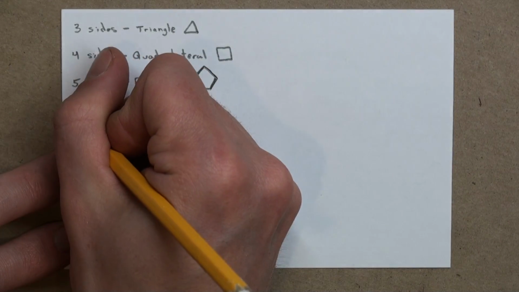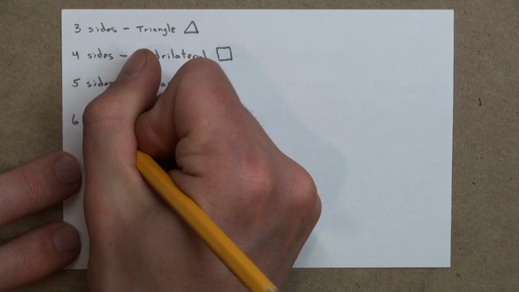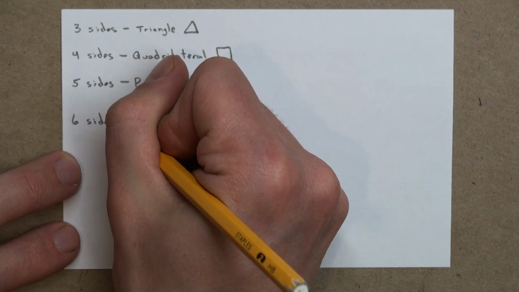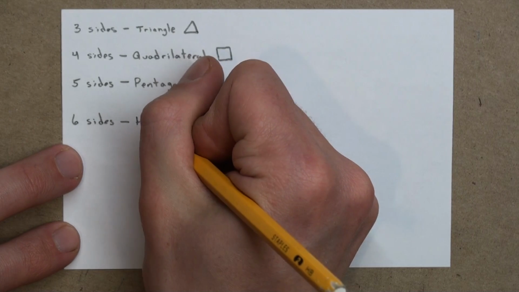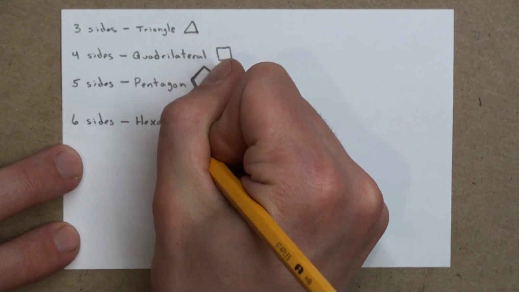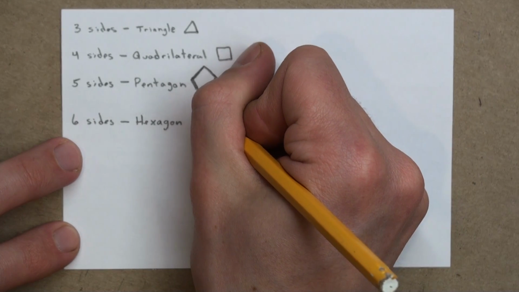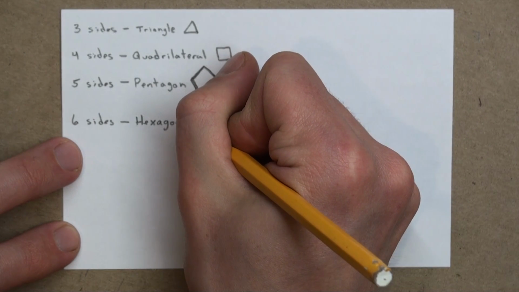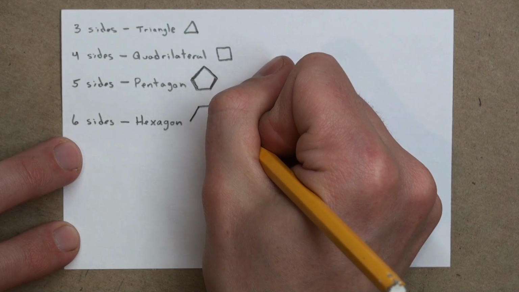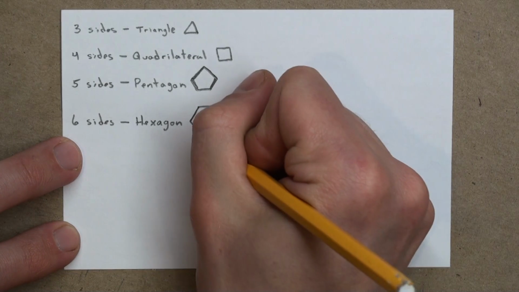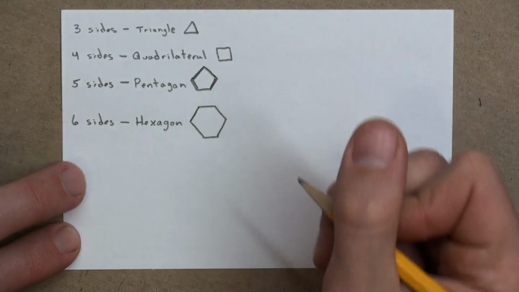Then we have six sides, which is a hexagon, and it looks like that.